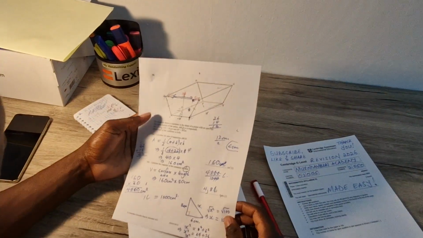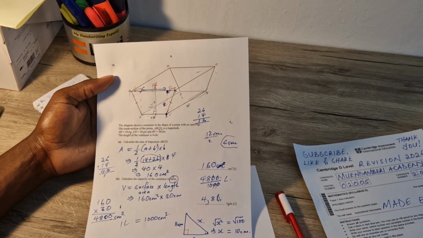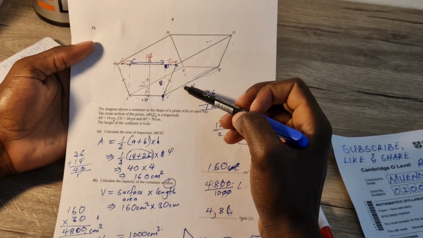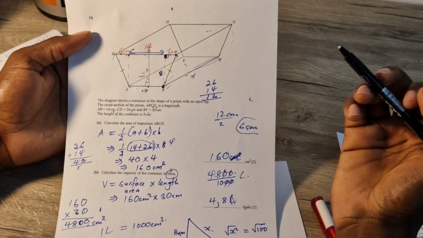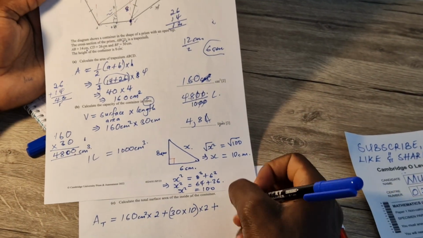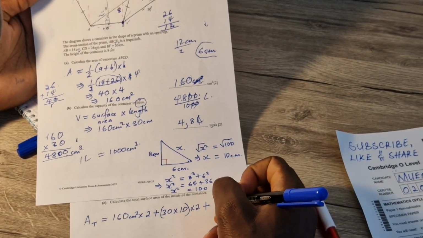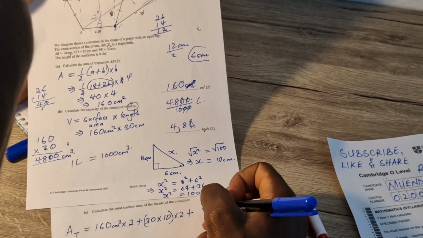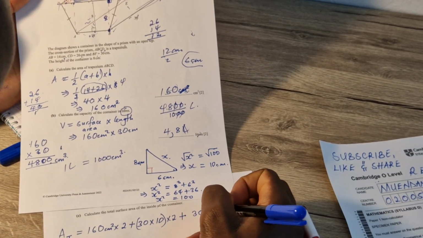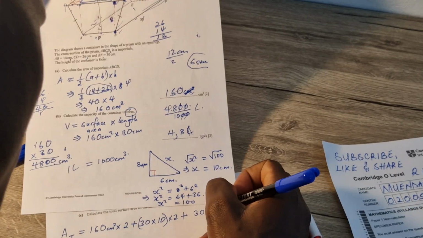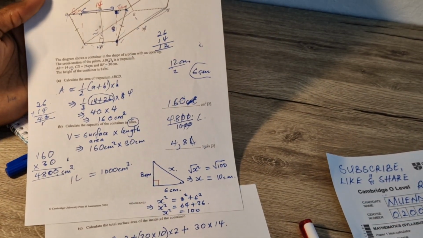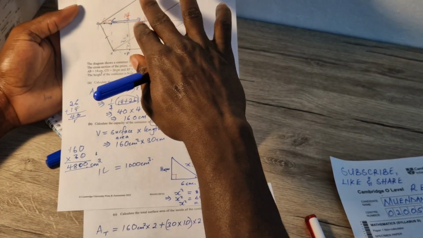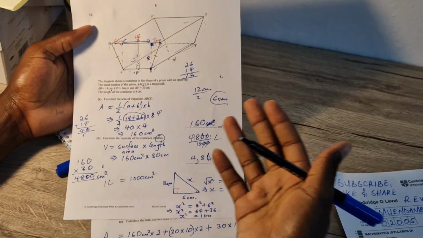How do I find the area of the bottom part? I say length times width, given the dimension. So I just write length times width, which is 30 by 14. There is no need of multiplying by 2 because this part is closed.